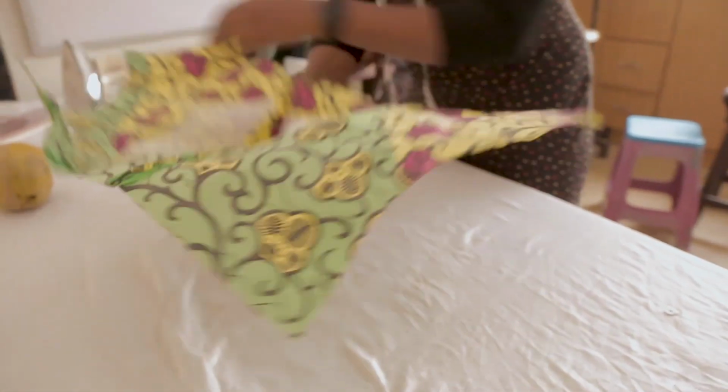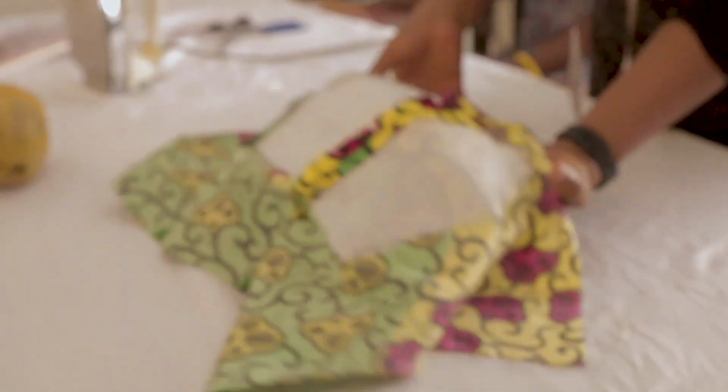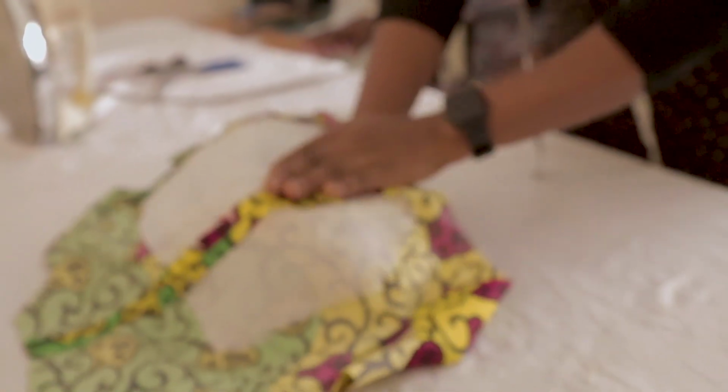Afterwards, after stitching from the wrong side like this and ironing with the breast ball, remember I have a video to that effect. So you turn it from, oh, whoa!